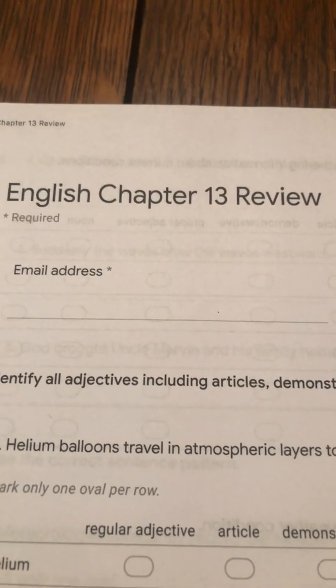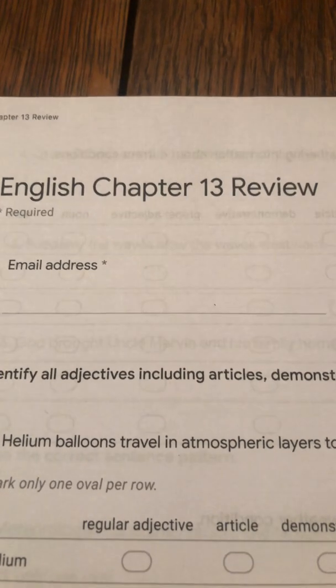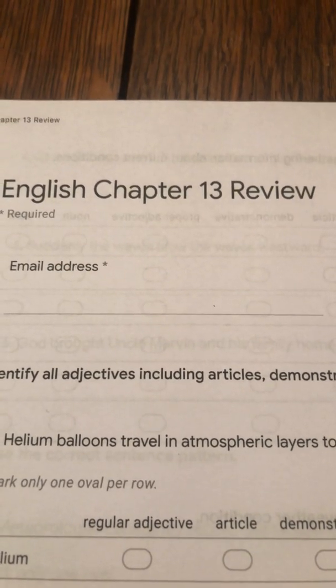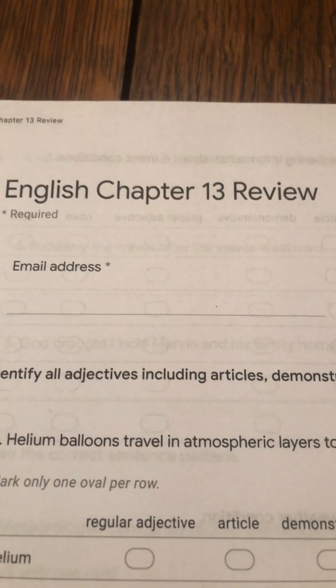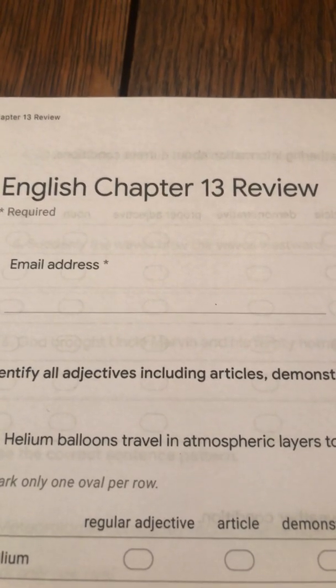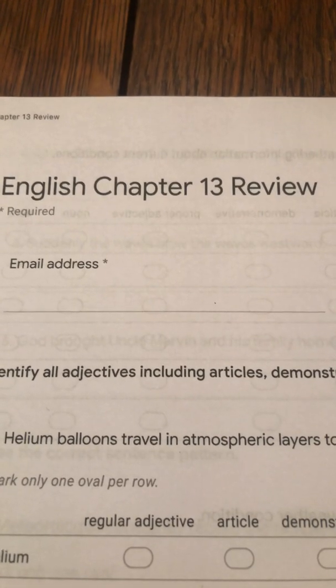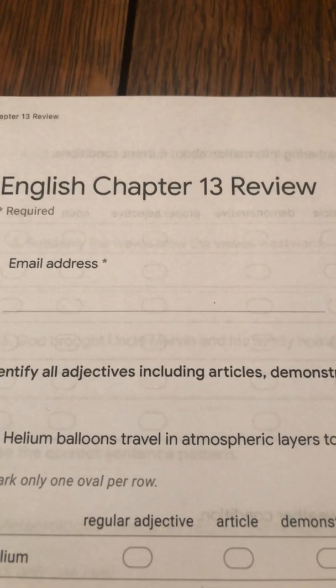I wanted to go over the Chapter 13 review with you before you fill it out. This is a printed version of the Chapter 13 review that you will see on your screen. There are some slight differences in the printed version, but the directions are the same, so I think you'll be able to figure it out.